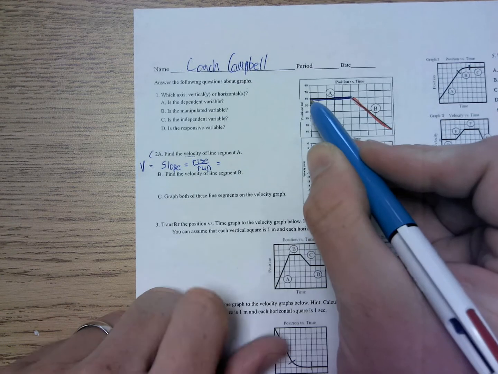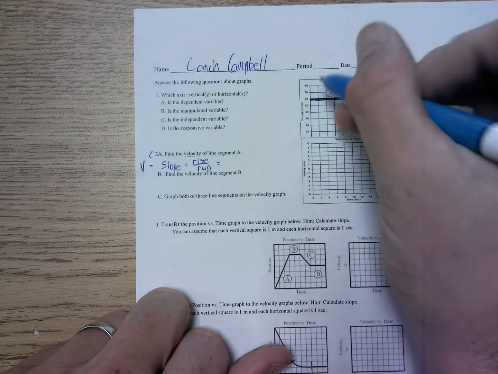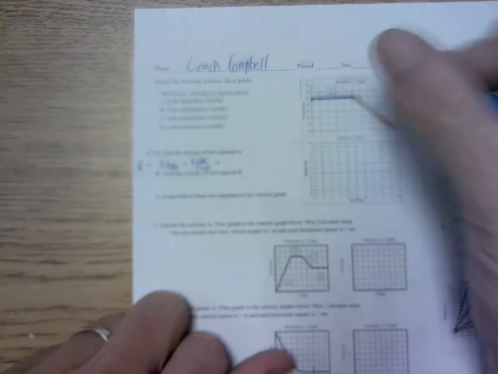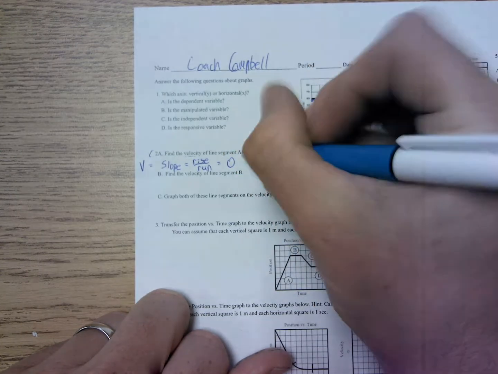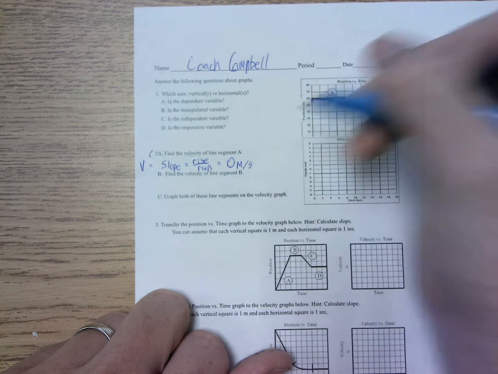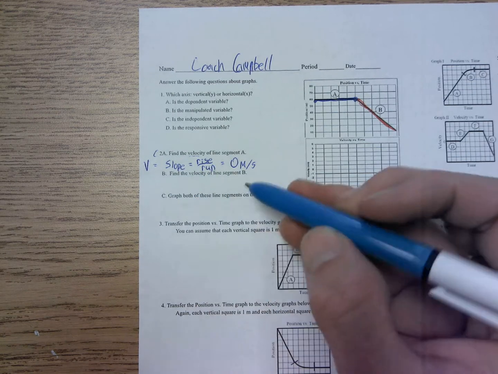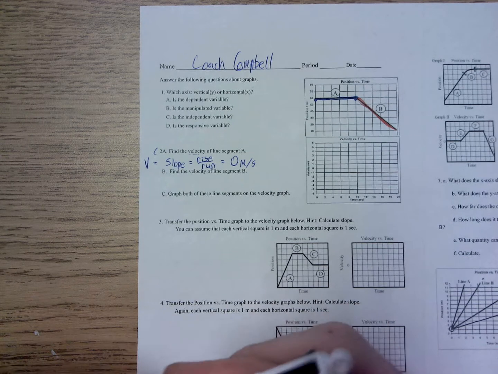In this case, looking at line segment A, from this point on the left to this point on the right, it looks like we rise 0, and it doesn't matter after that. If our rise is 0, our slope will be 0 automatically. So 0 meters per second. Okay, so there we have it. Remember, the slope is the velocity.